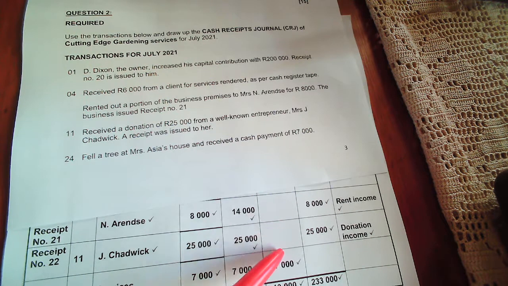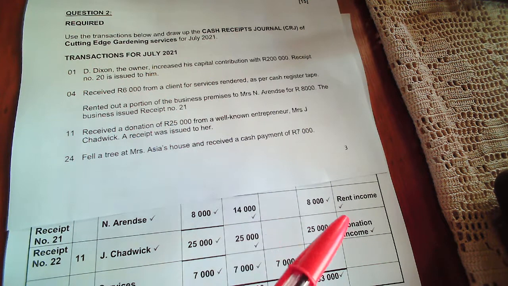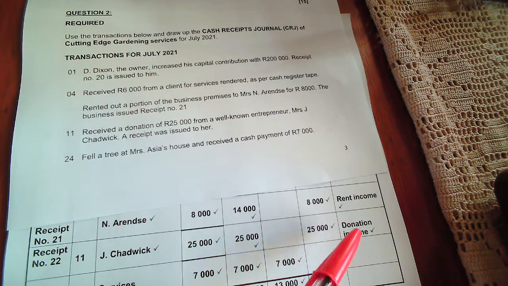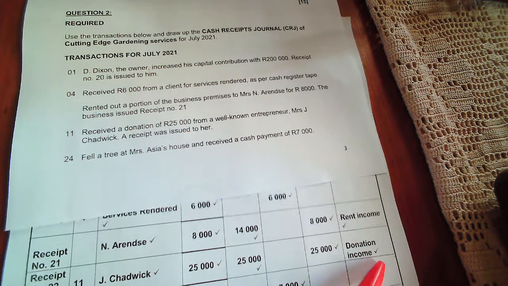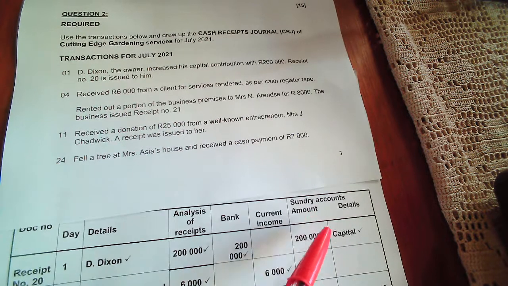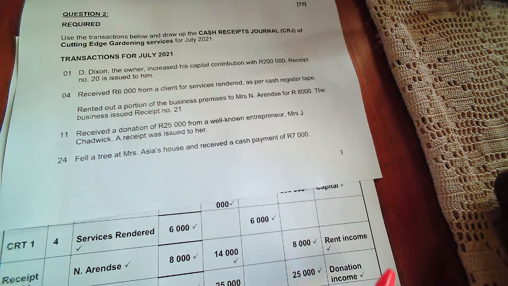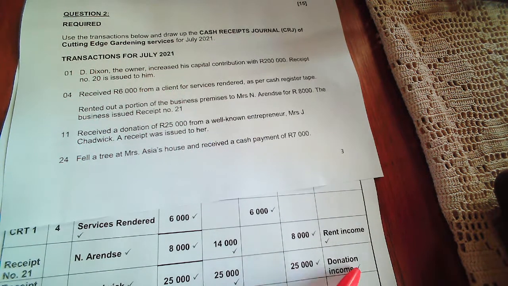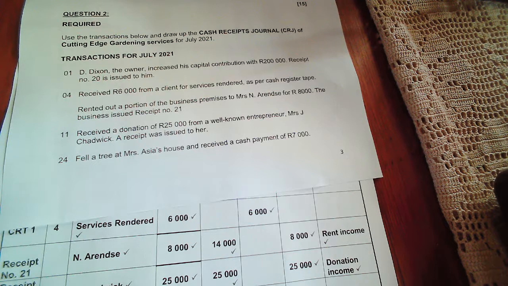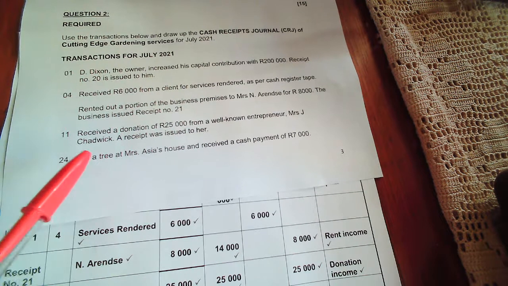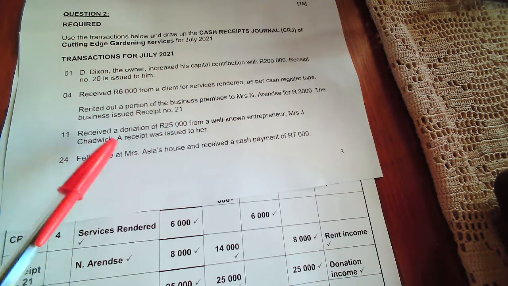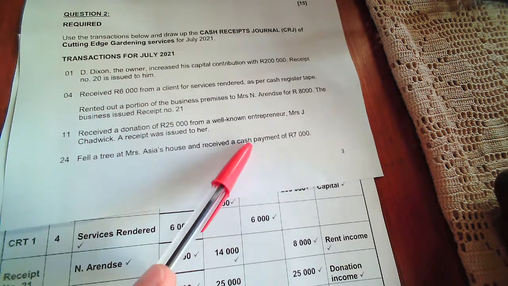It's not current income, so nothing in current income, but it is another account called donation income, which there is no column for, so we take it to the sundry accounts column. Okay, so the 25,000 Rand will be with the donation income. And then lastly, felled a tree at Mrs. Asia's house and received a cash payment of 7,000 Rand.